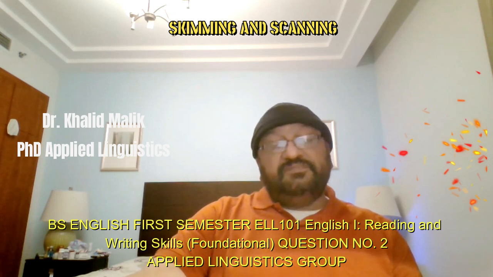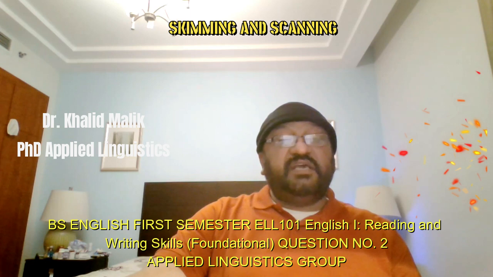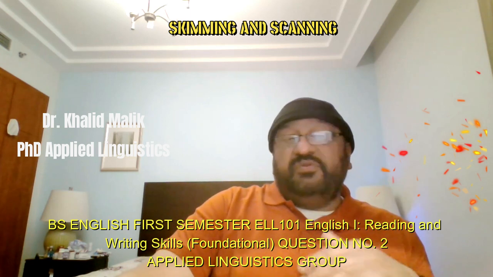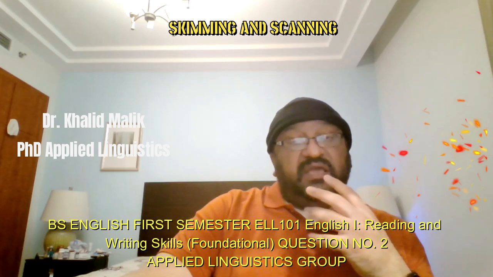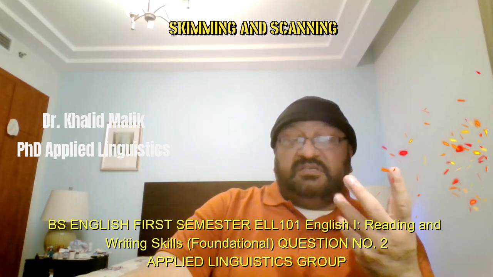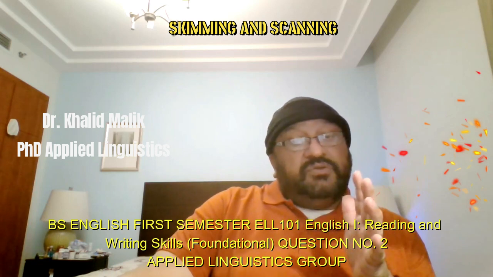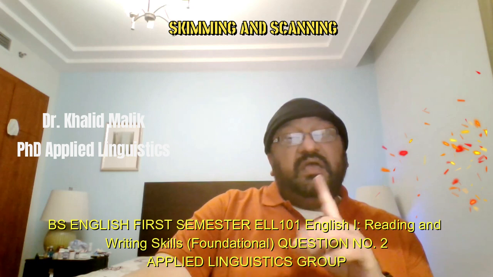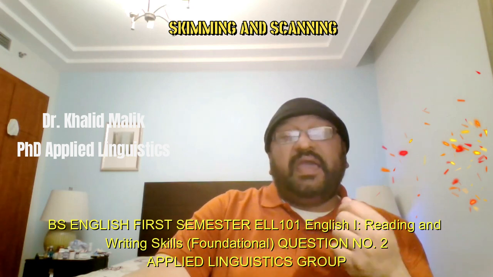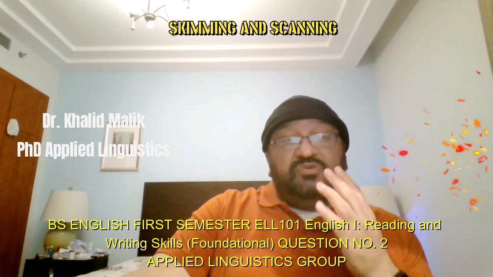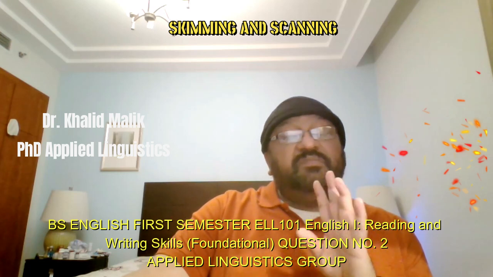Now with the information provided in this section, which I have discussed in detail, and we are near to finishing now, you can use scanning more intentionally and frequently, okay? And you should develop a habit of scanning to become a good reader. The more you practice, the more effective scanning will become.